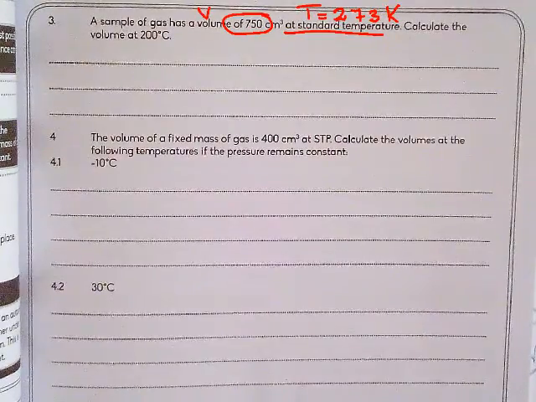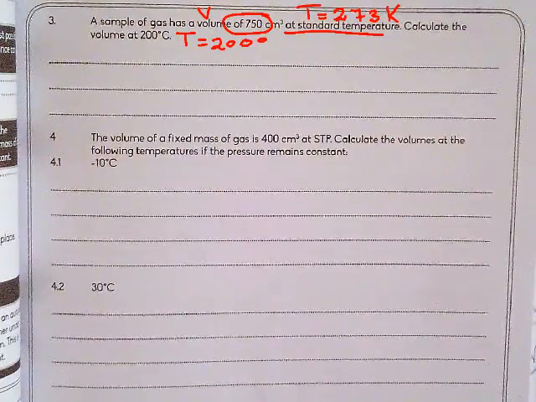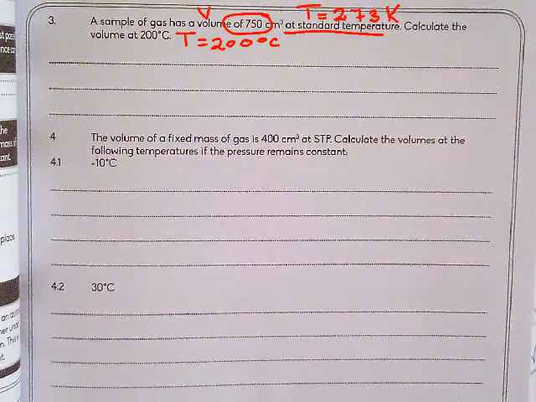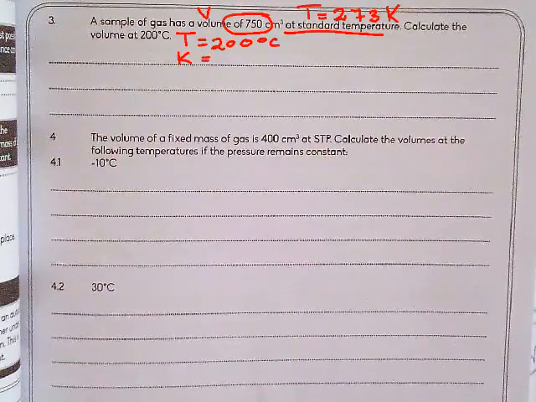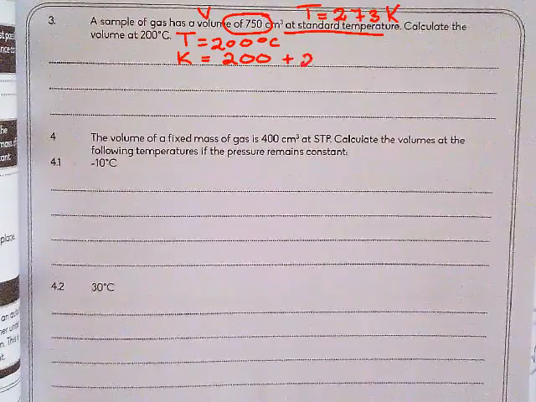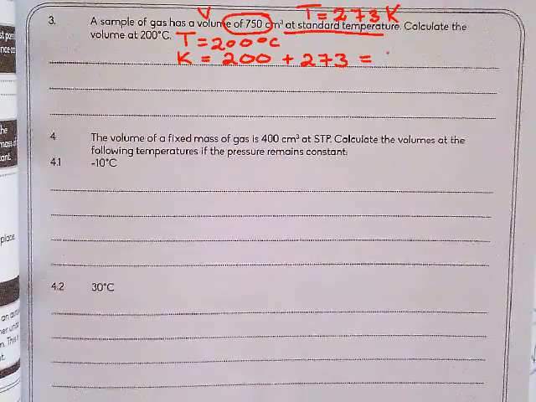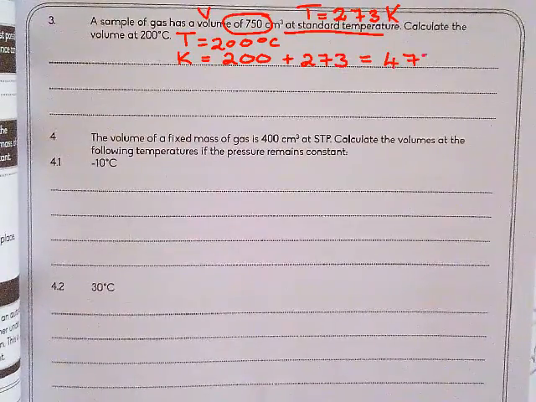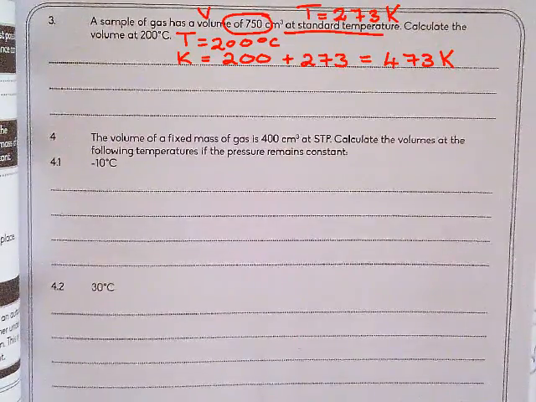The temperature of 200 degrees Celsius is not in the right unit. So what do I have to do? I have to change it to Kelvin. 200 degrees Celsius plus 273 gives you 473 Kelvin. I assume that the pressure will be constant.